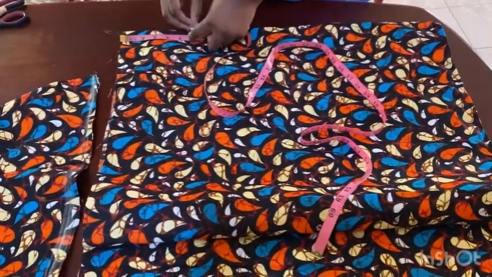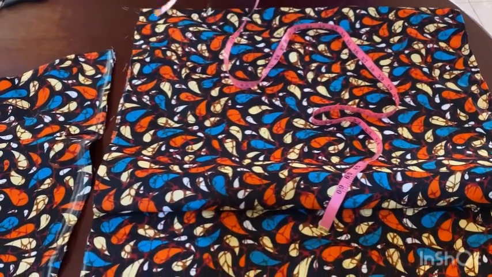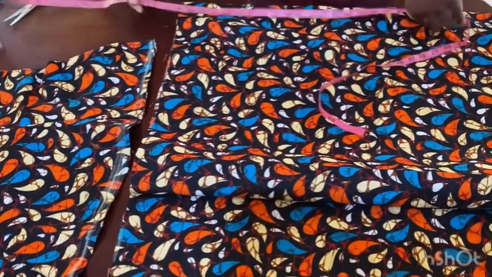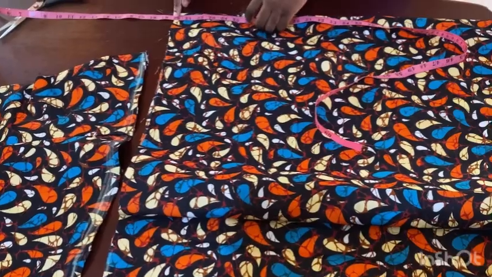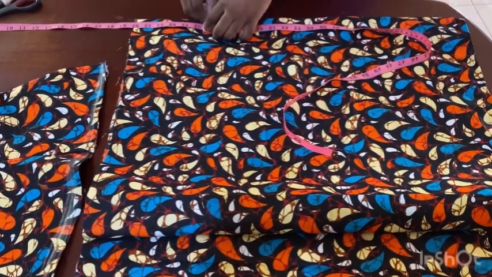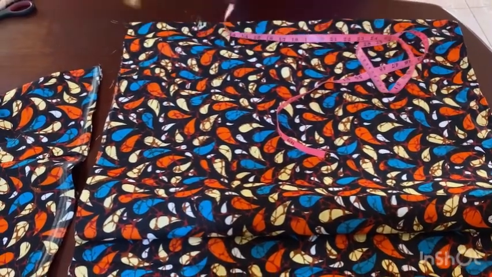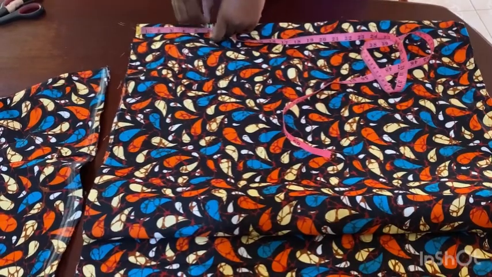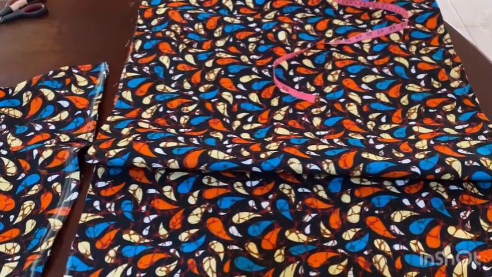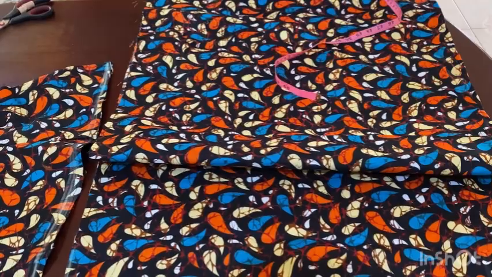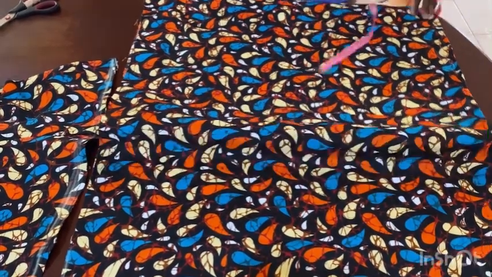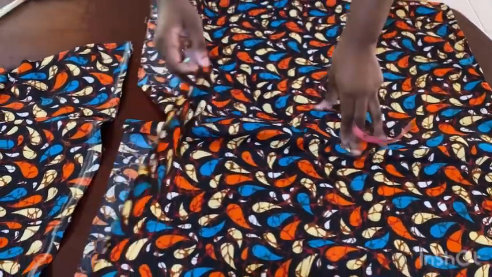On this side, come down by 6, right? So if I place my tape again, the beginning of this is at 20, this one here is at 26. That's what I'm going to mark, or just place it here and mark just the 6 inches, right? I'm not going to mark 0.5 because the 0.5 will serve as my seam allowance.